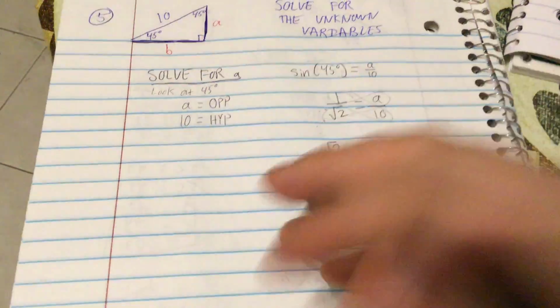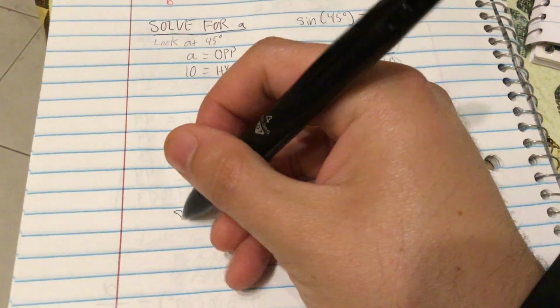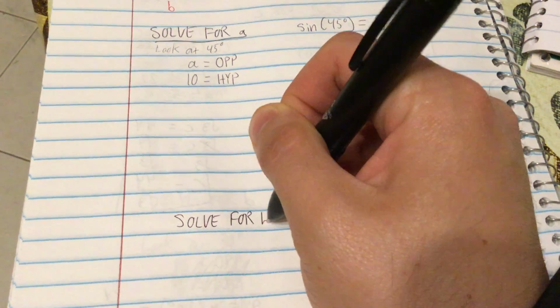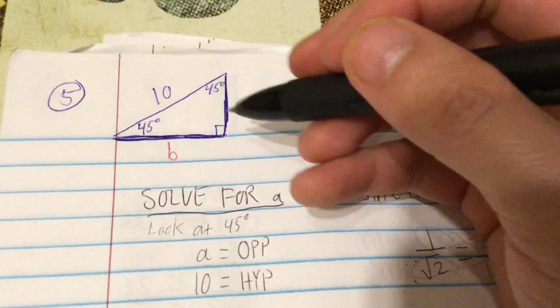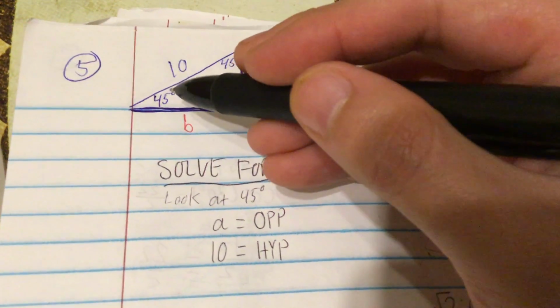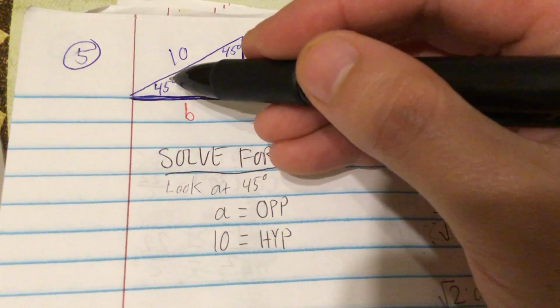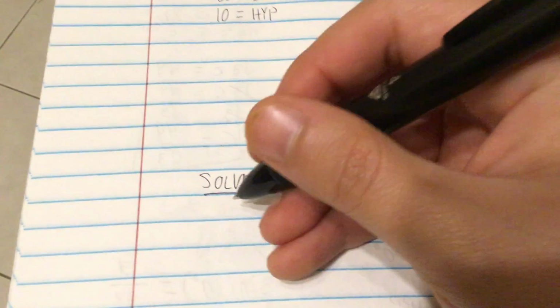Now, let's say I use the same approach, but I'm going to solve for B. So I look at the 45-45-90 triangle. Let's say I focus on this one for now because that's the way my eyesight works. I like them in the bottom left like this. So I'm going to focus on B and the side length 10.